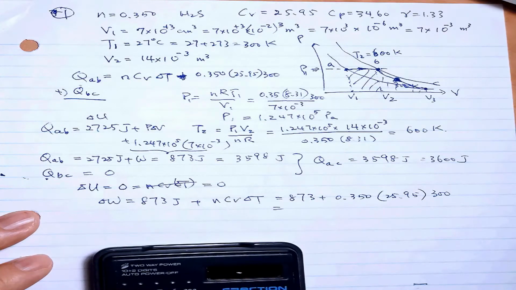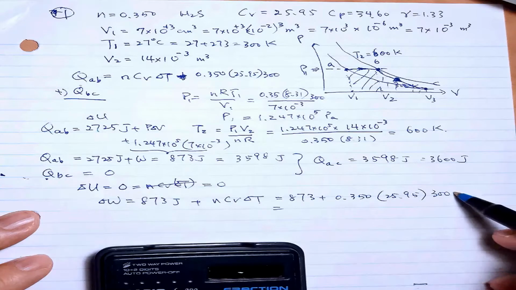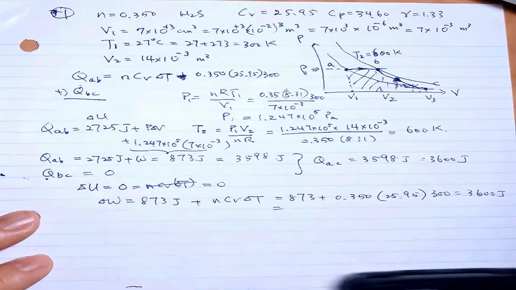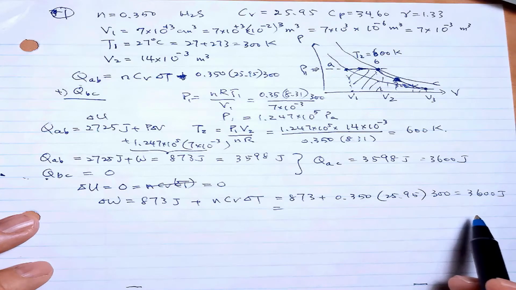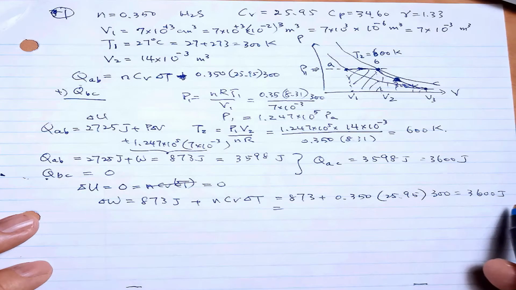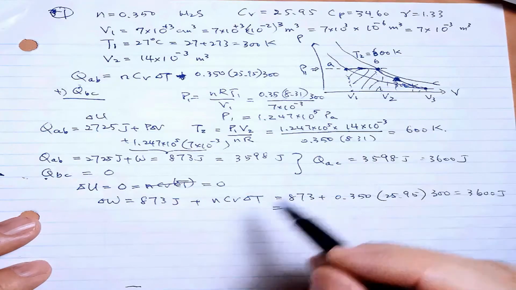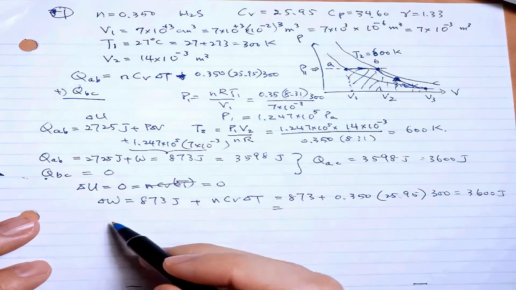Oh, wait, just a sec. 873 plus 0.35 times 25.95 times 300. I get a total of 3600 joule. So total work done is 3600 joules. What is the final volume? What's the V3?